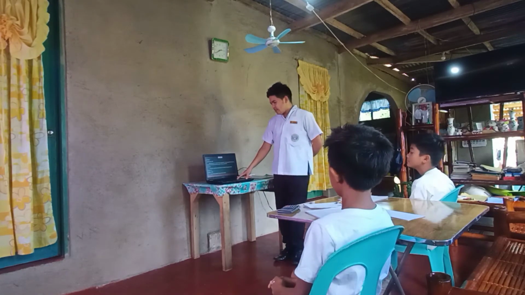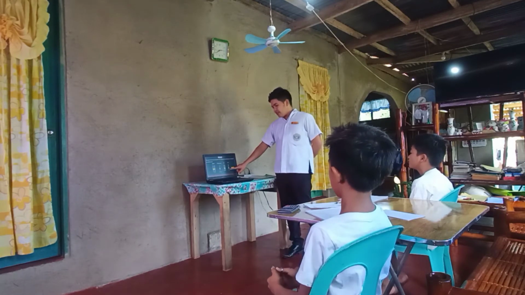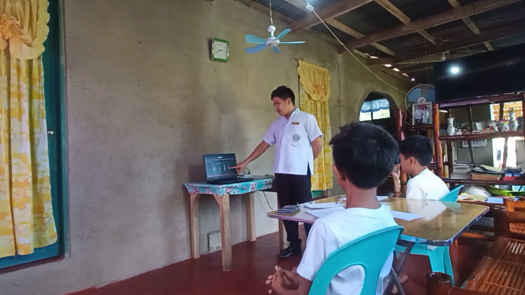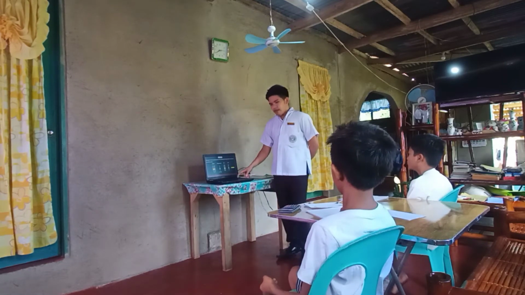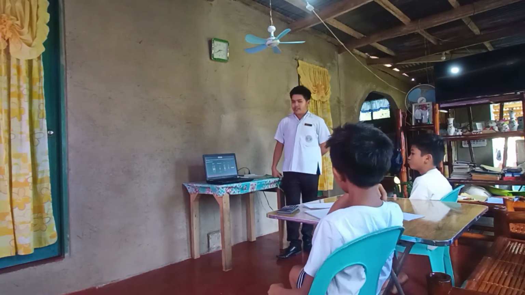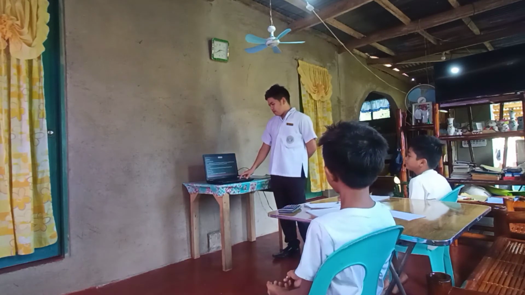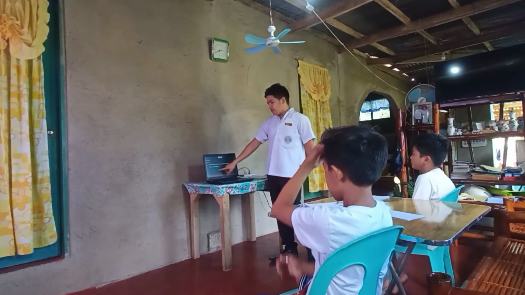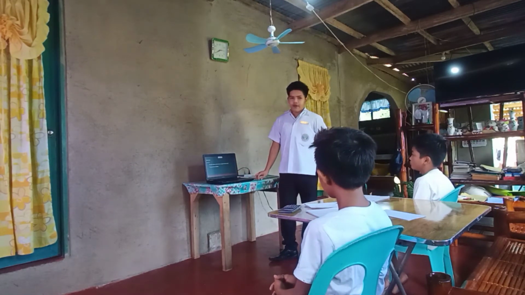Atong less than cumulative frequency is 9, ubos sa median class. The frequency of the median class is 14, times the interval, 5.